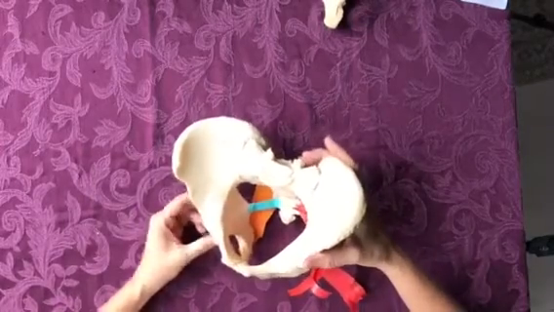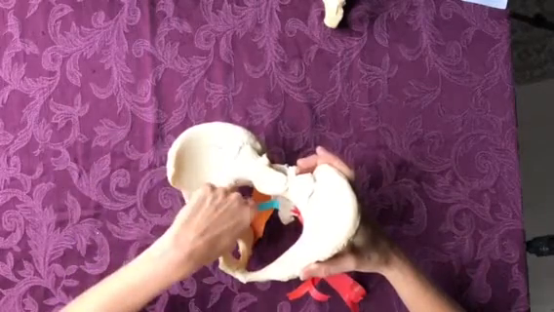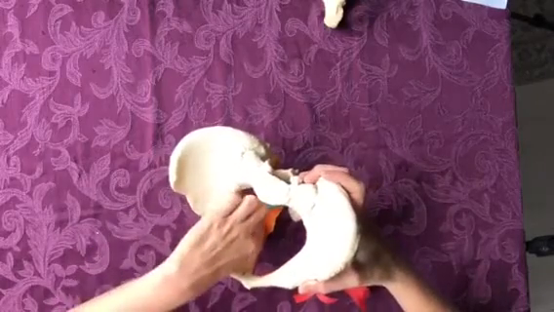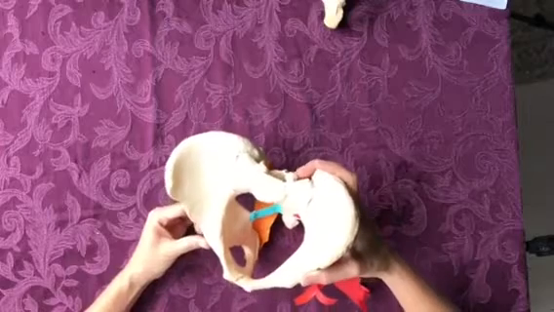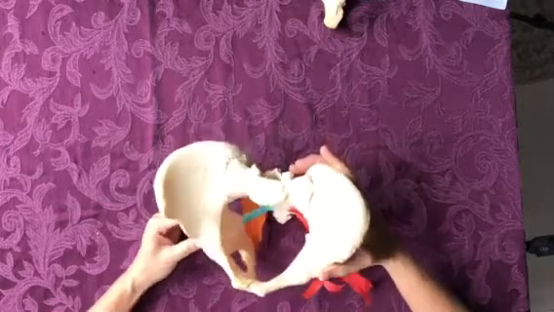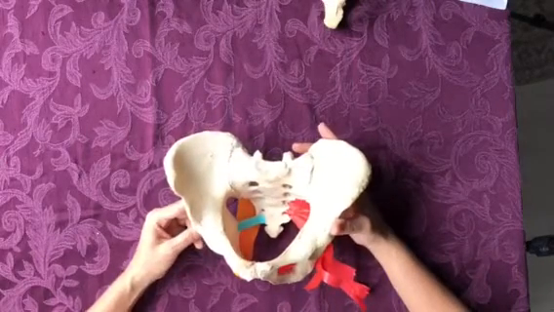So we're going to talk about structures exiting foramen, and some of the structures are going to exit through the greater sciatic foramen, and then they're going to dip down underneath and come through the lesser sciatic foramen. And so we're going to be talking about that soon, and so just thought that maybe you should orient yourself to where those structures are on the coxal bones.